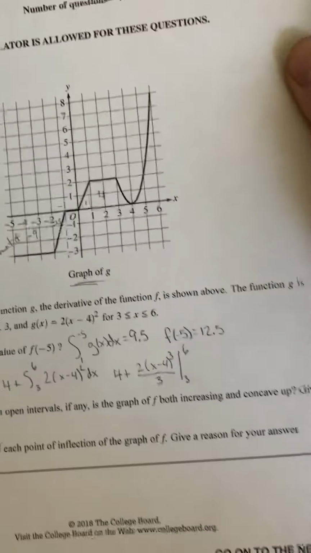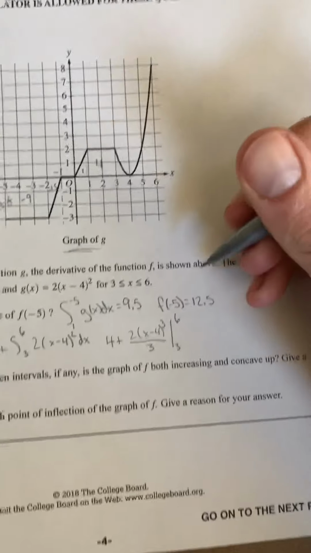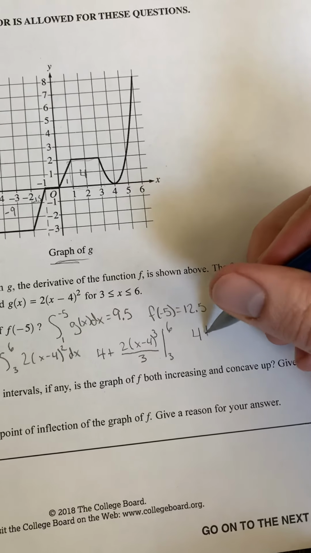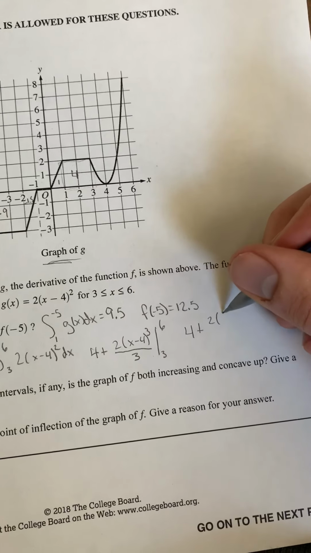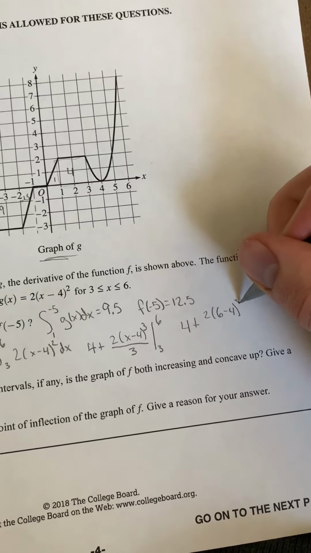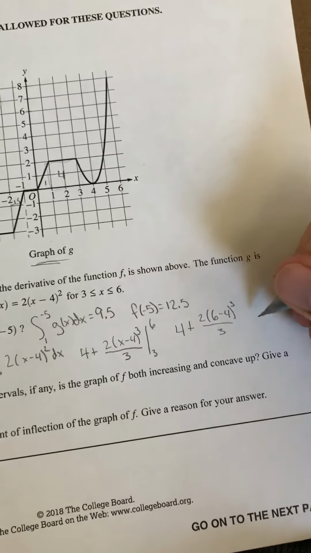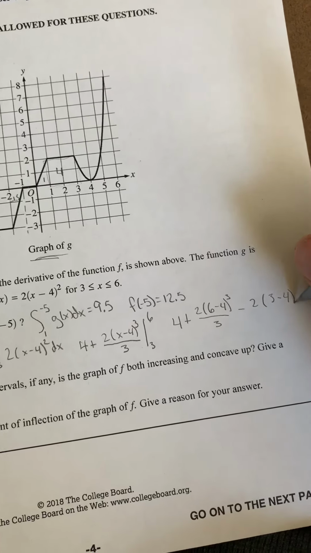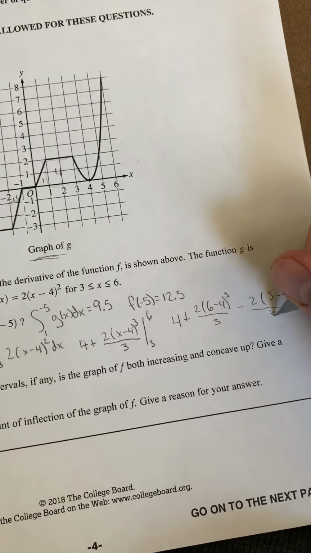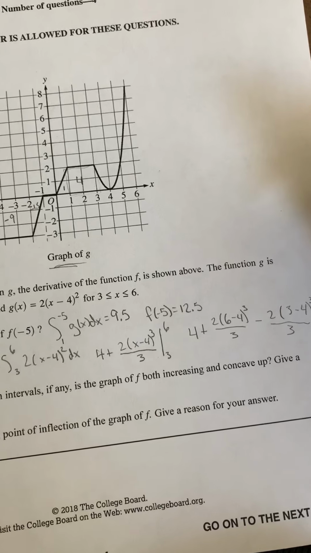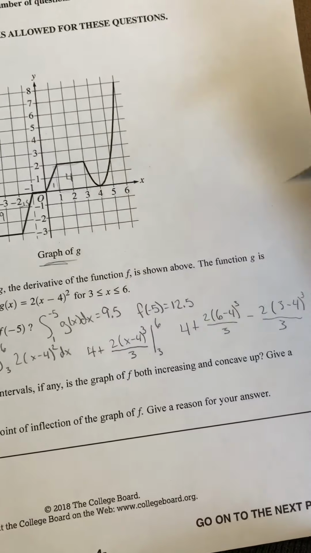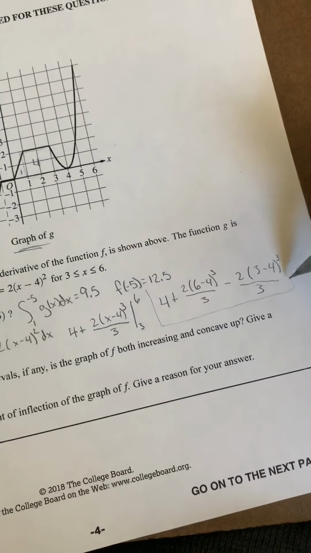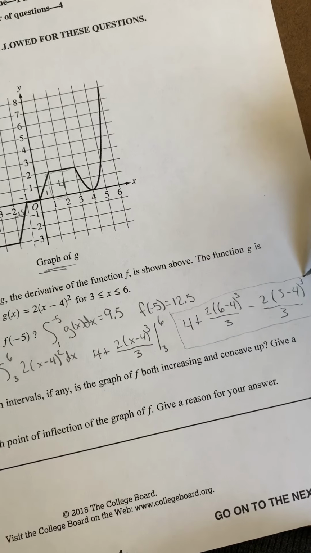Now, if I'm doing this on the AP test, remember that we don't need to simplify answers. And so since I don't need to simplify answers, here's how I'm going to write my final answer. I will have 4 plus 2 times 6 minus 4 cubed over 3 minus 2 times 3 minus 4 cubed over 3. I don't need to put a plus c in here because I'm taking a definite integral, not an indefinite integral, which means that this thing is my final answer for part B.